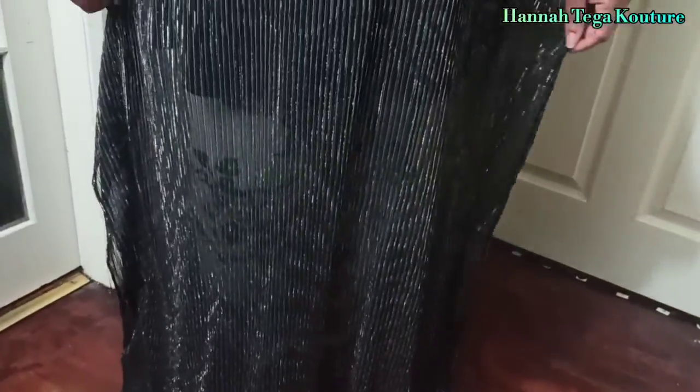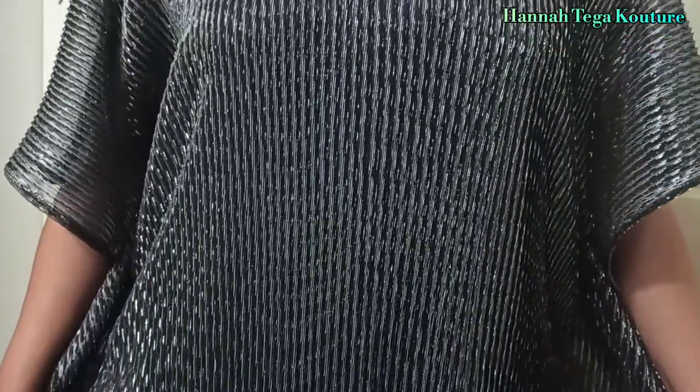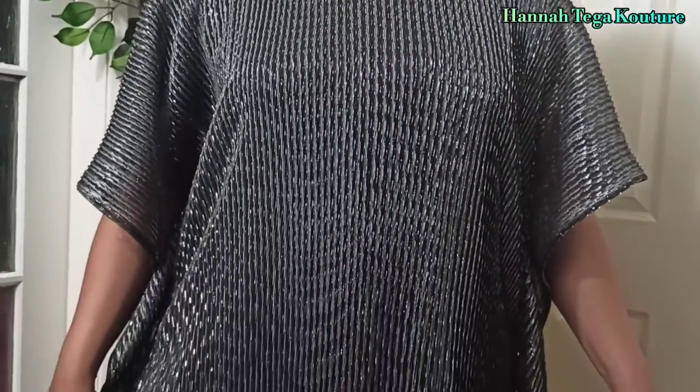So guys, this is a simple project. You can wear this for any occasion using the right fabric. Like I said, this is a simple project.